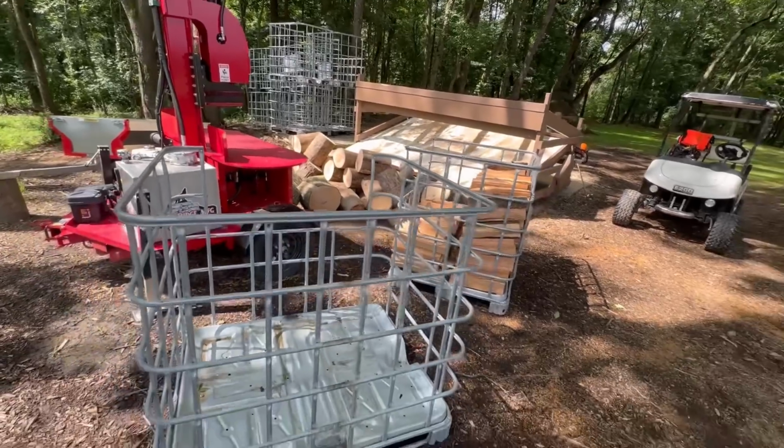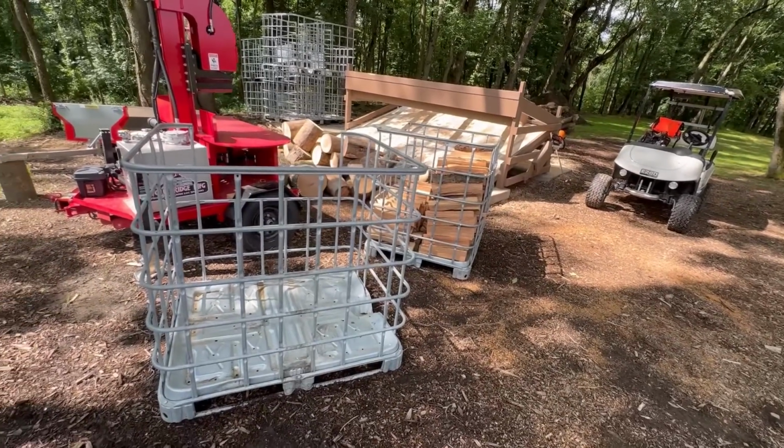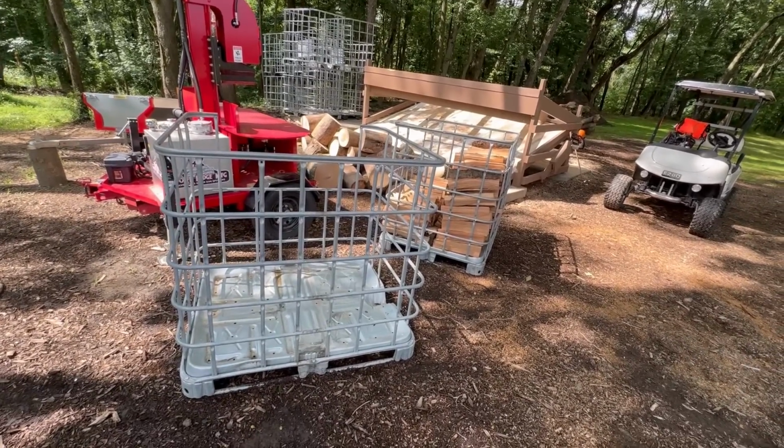So keep those things in mind when you are setting up your woodyard and trying to be a little more efficient with how you do things.